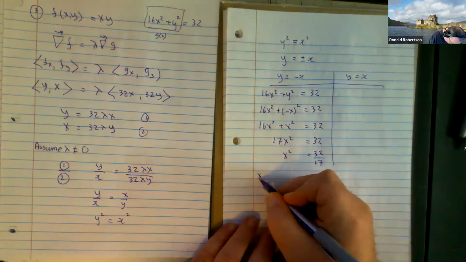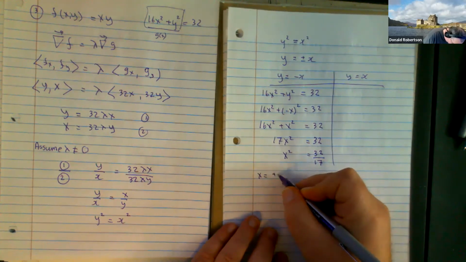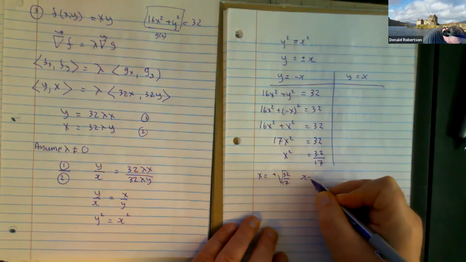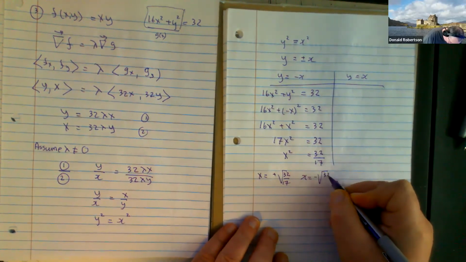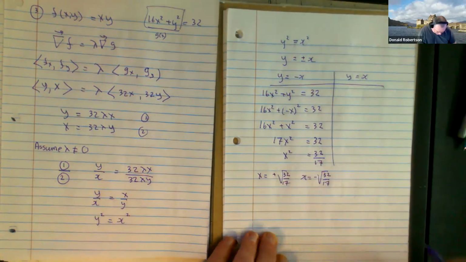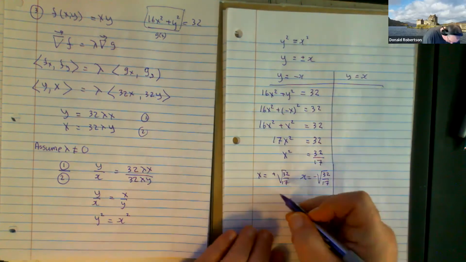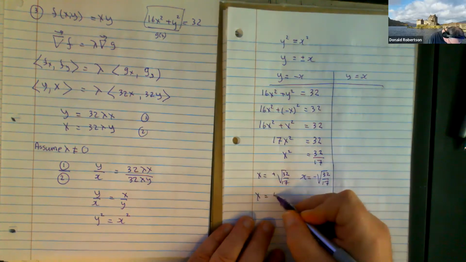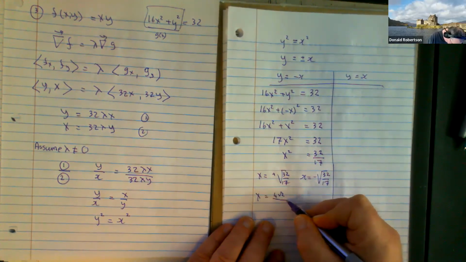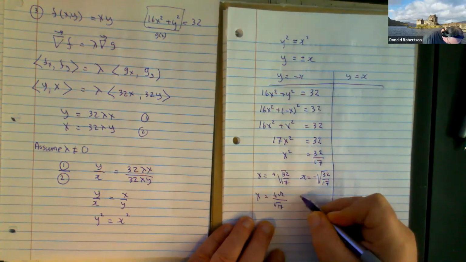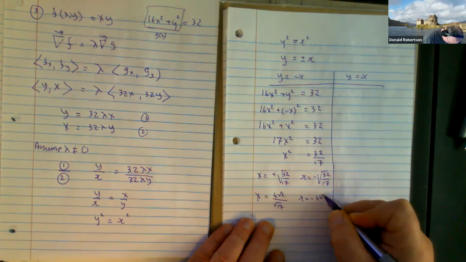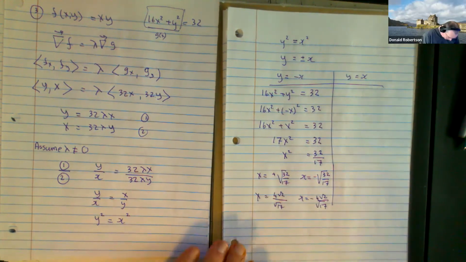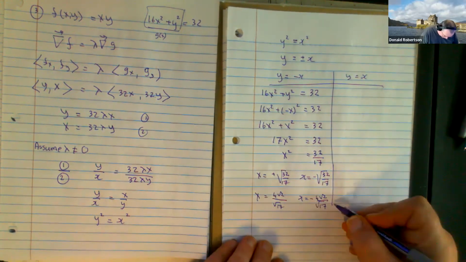And x squared equals 32 over 17. Well, that means that x will be positive the square root of that, and it will be negative the square root of that. And I wish they'd given me questions which are nicer, but they didn't. But I can make that 4 root 2 over root 17, and I can make this negative 4 root 2 over root 17. I don't think there's much benefit, but I do have some critical numbers.